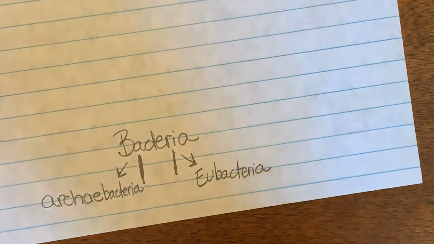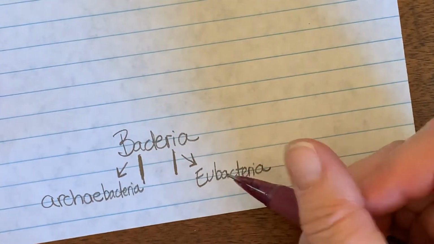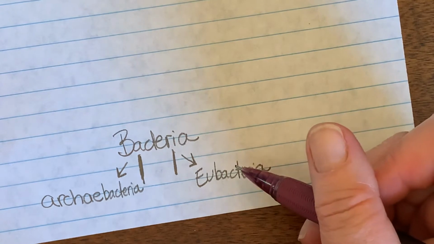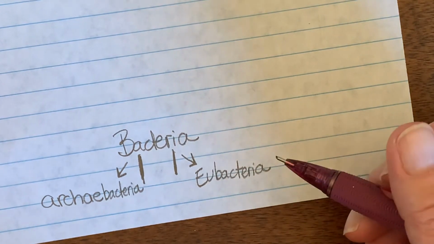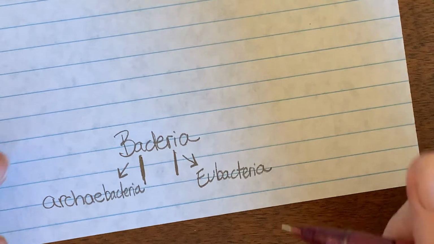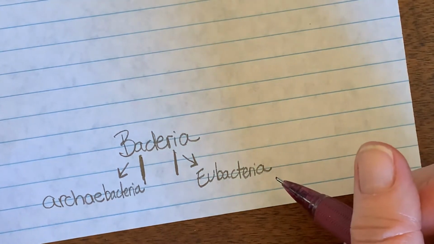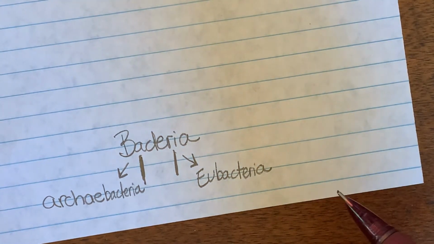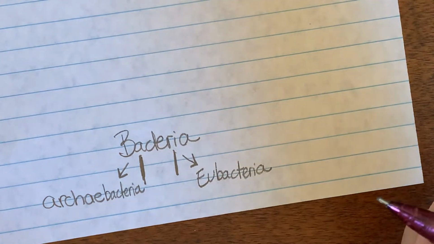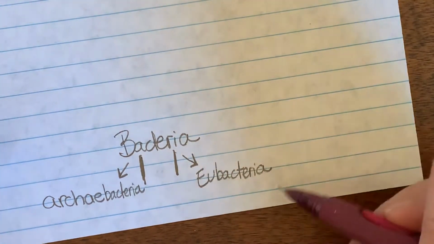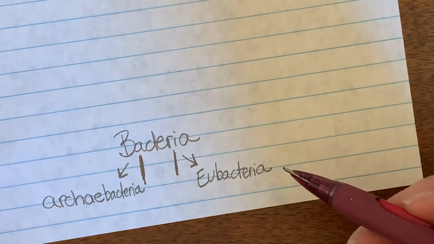And without a doubt, there are recently articles and scientists and folks who would like to change this, or maybe some even recognize this as an older classification method. But your book and many textbooks are still kind of rolling this model. So that's what we're going to stick with.